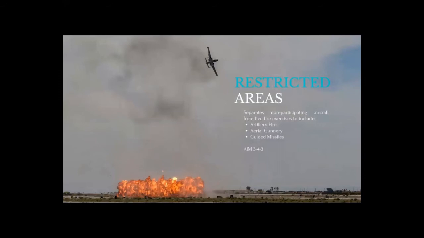Yeah. All right, so we've talked about military training routes. What I want to point out to you is that you see quite a few of these converging from the northwest, moving through the MOA and into the restricted area, specifically in this case, R2910A.